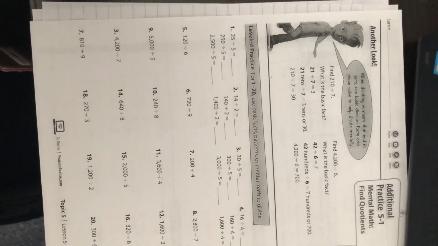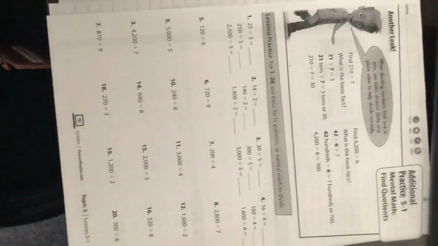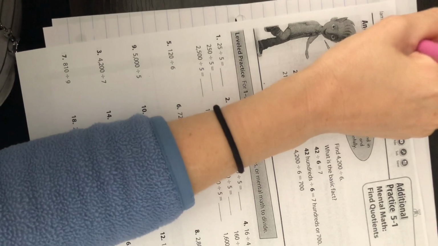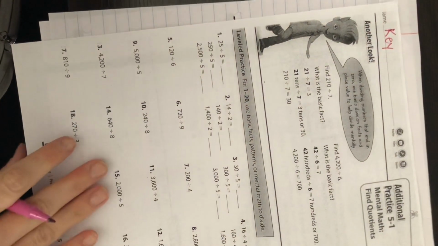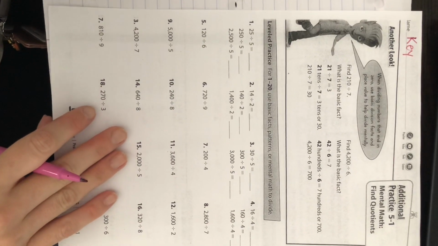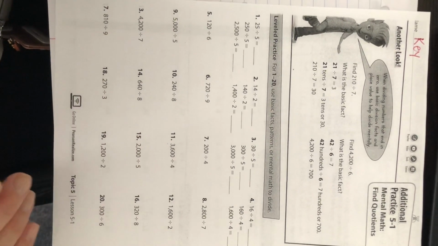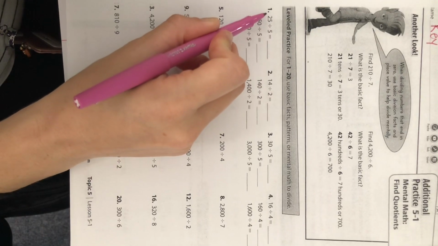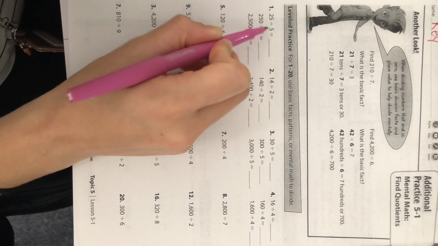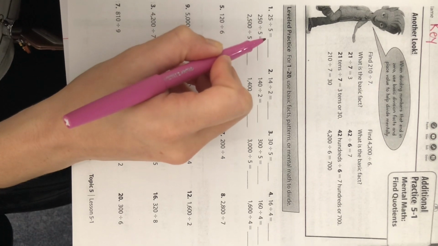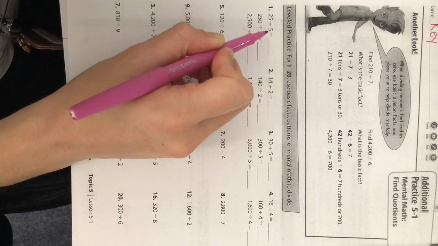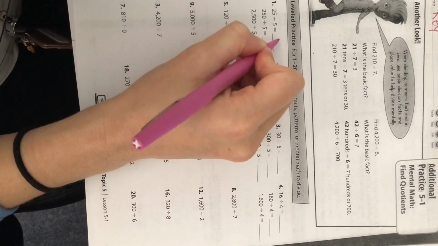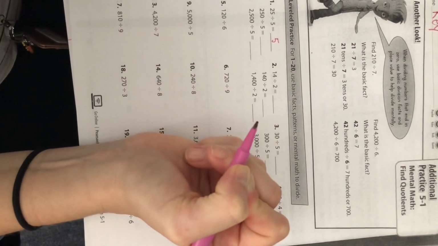So I'm going to start making this key here, and we'll go over just a couple of these odd problems just for repetition and being quick. So if we're looking at number 1 here, our first odd number, we have 25 divided by 5. And if we know our basic facts, we'll just know that 5 times what gets us to our 25. So 25 divided by 5 is 5.